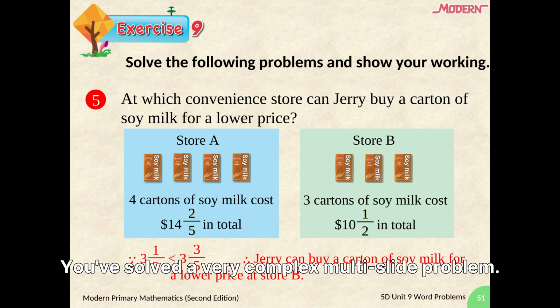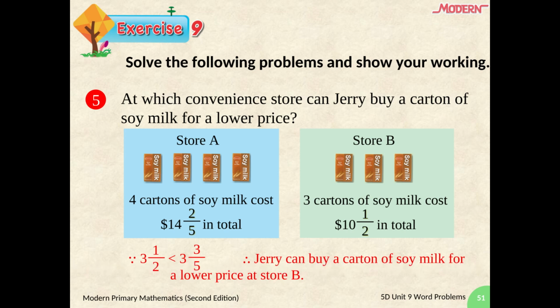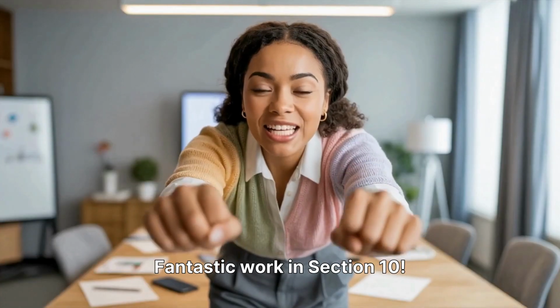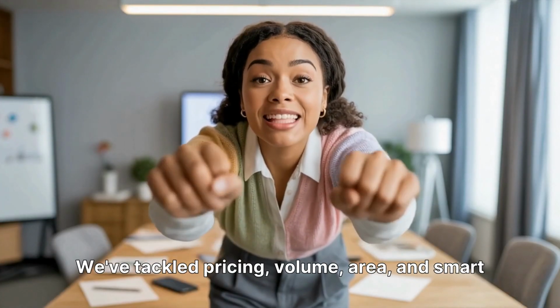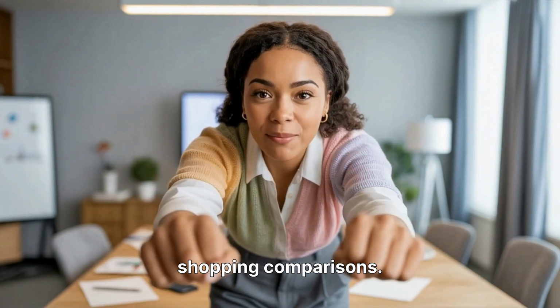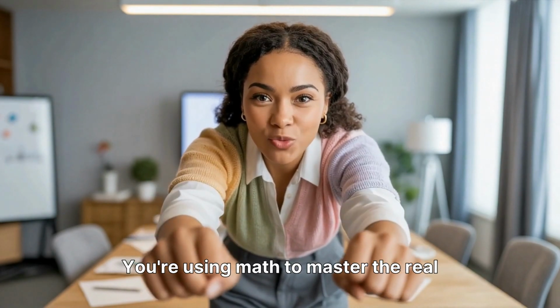You've solved a very complex multi-slide problem. Give yourself a big pat on the back. Mastery. Fantastic work in Section 10. We've tackled pricing, volume, area, and smart shopping comparisons. You're using math to master the real world.